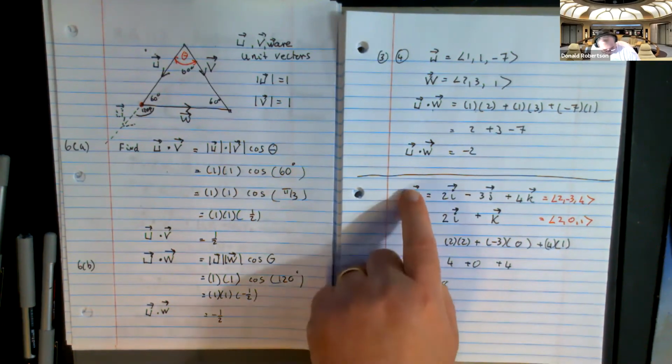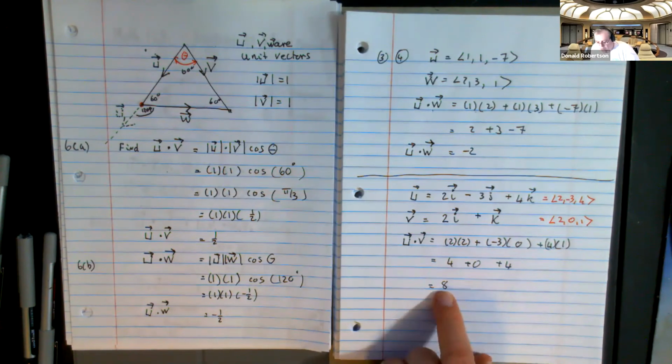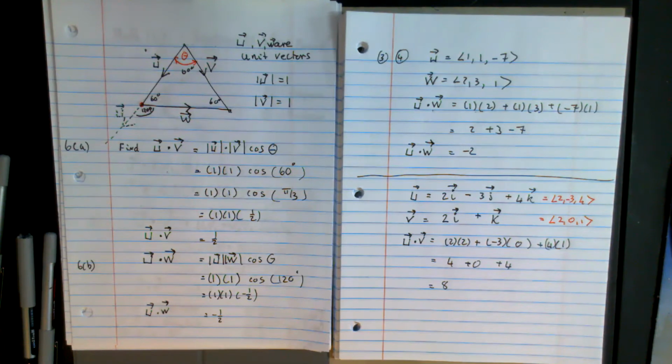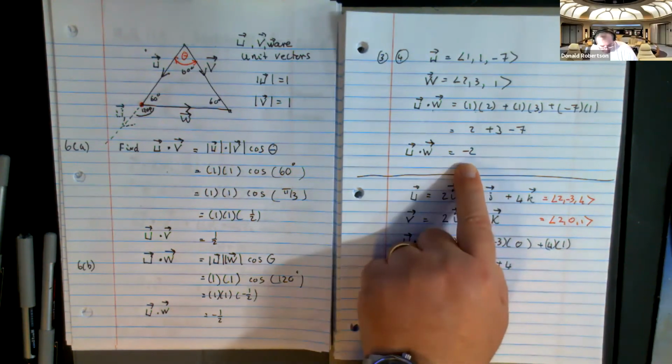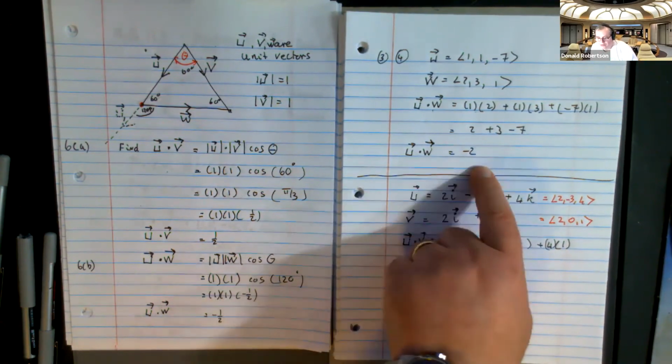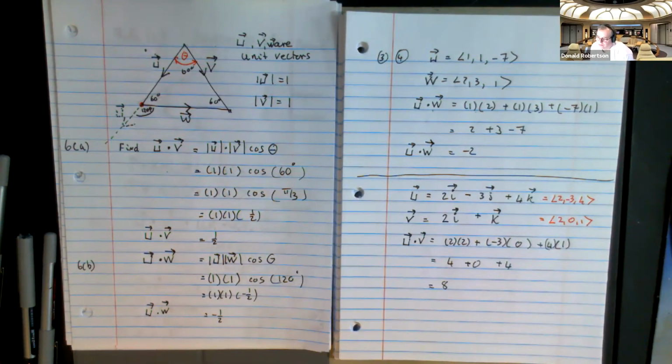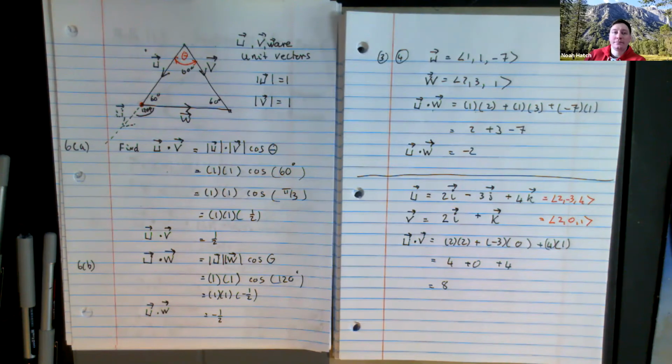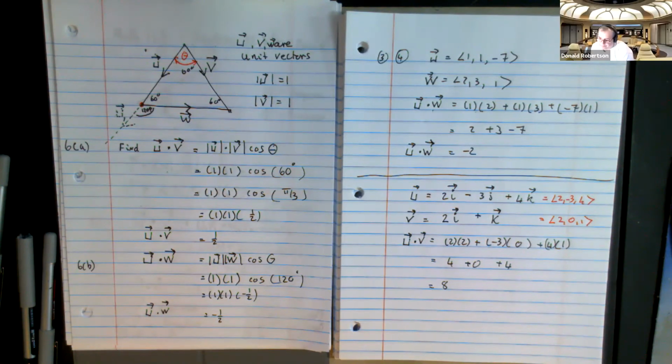We got our answer. I don't know the angle between U and V, but I do know its dot product is 8. What does that tell me about the angle? It's acute. Yeah, somewhere between nothing and 90. What about the angle between these two, U and W, as I've decided to call them now? Obtuse. Right. Wouldn't it be nice if we could do better than that? Which we will, but not yet.